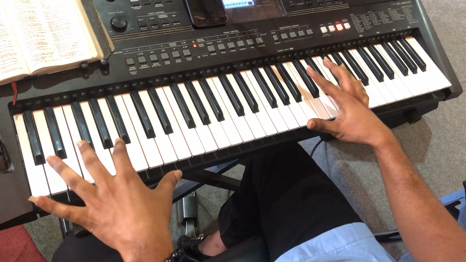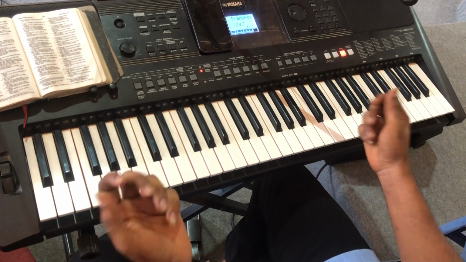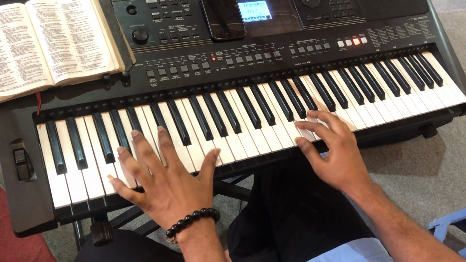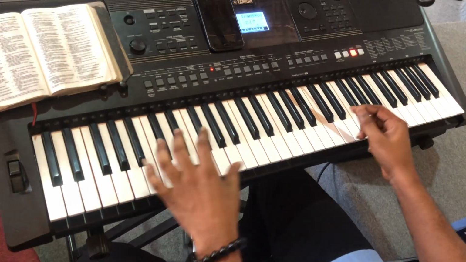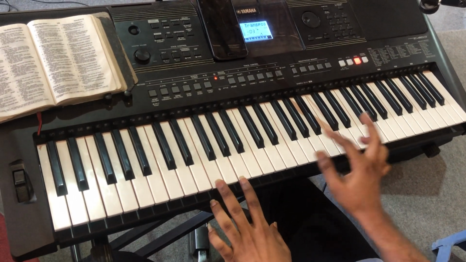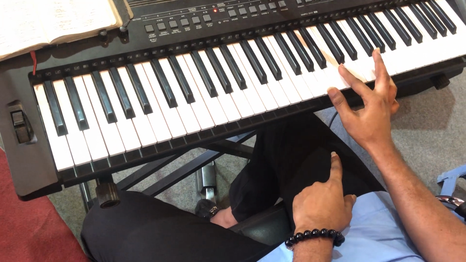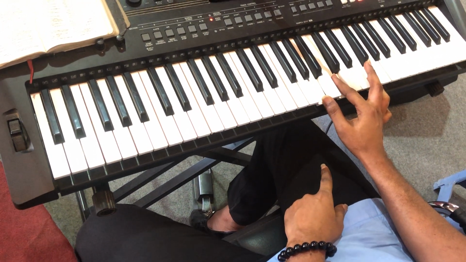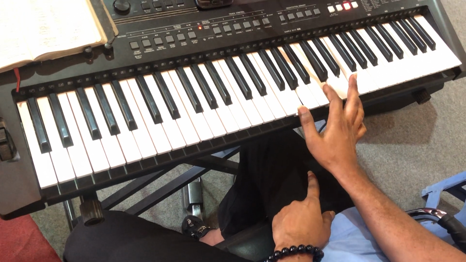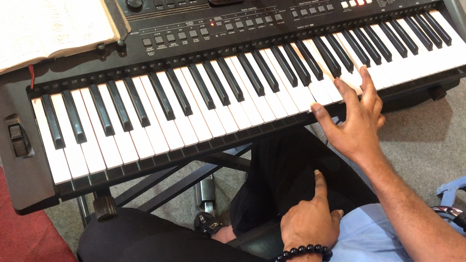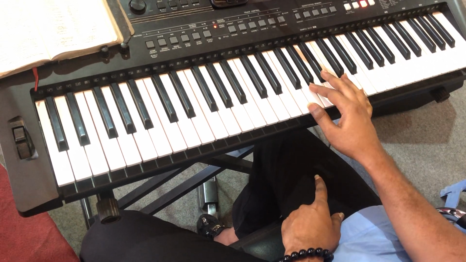So I have another one. Let me show you this very last one. And this one too takes us to the 4. So this one too, whenever I'm going to the 4, sometimes I do this one. I do first inversion of the 1, which is the F major chord. I do this one, and then I do second inversion of the 5, which is C. I do the second inversion before going to the 4.